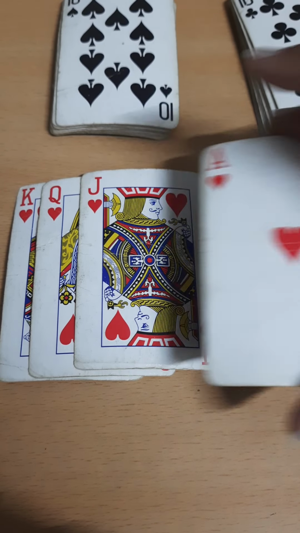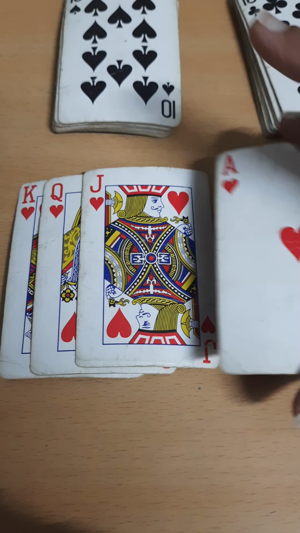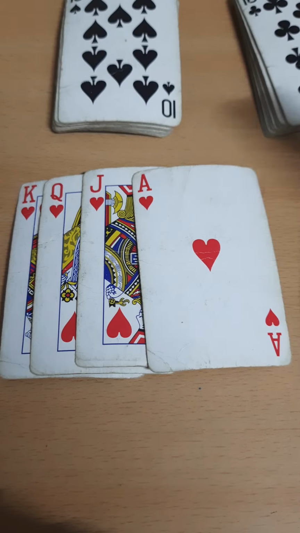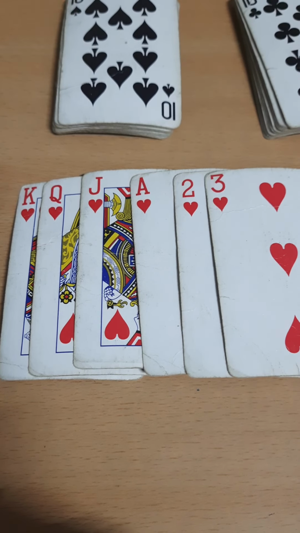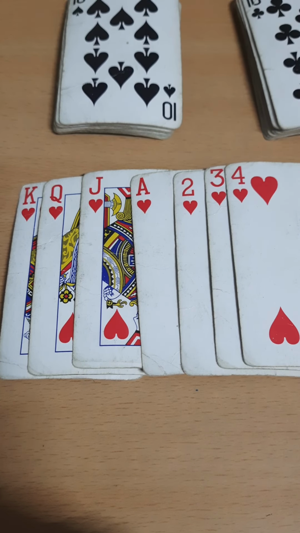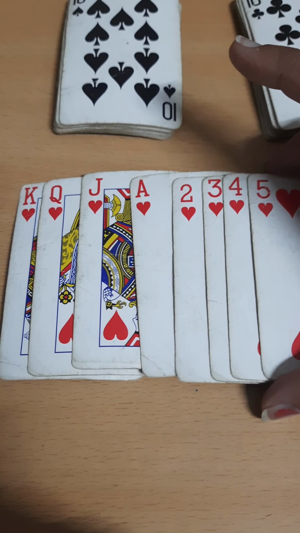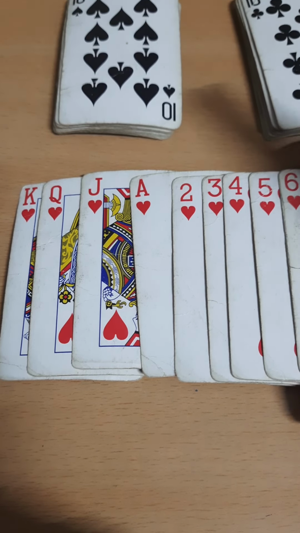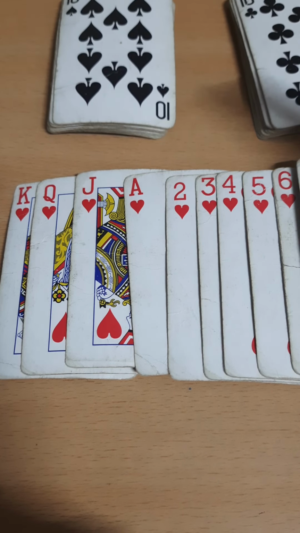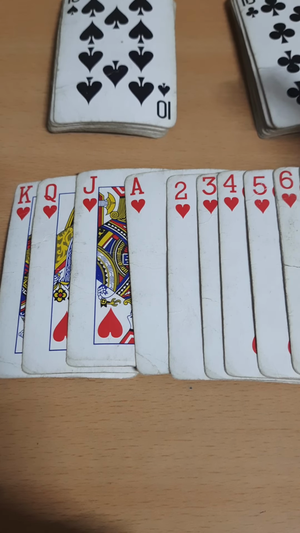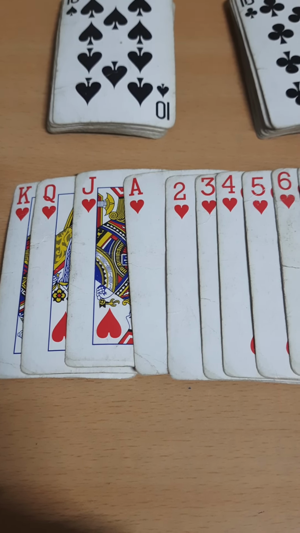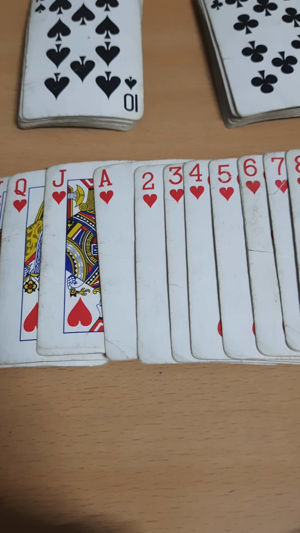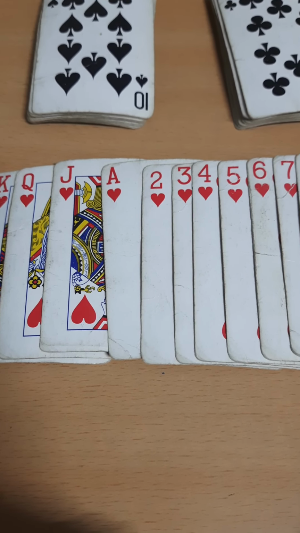Apart from that, there is the ace card, and then the rest of the cards are from number 2 to 10. In this way, we have a total of 13 cards in a particular group, and altogether we have 52 cards. You have to understand it beforehand because a few questions are based on these cards.